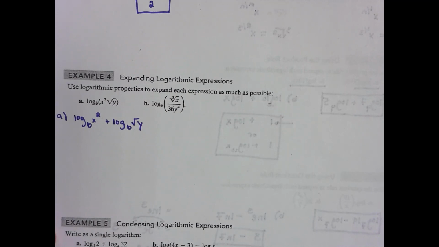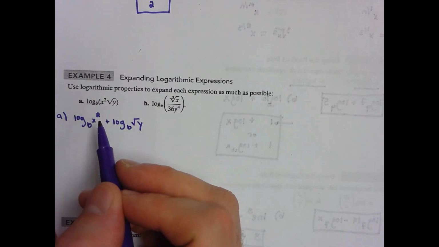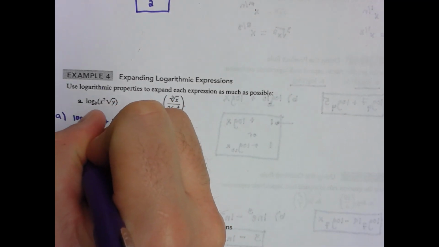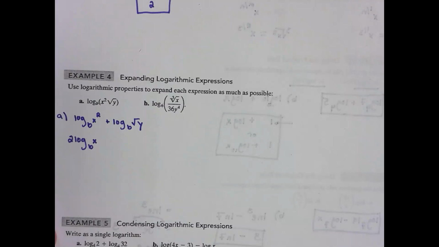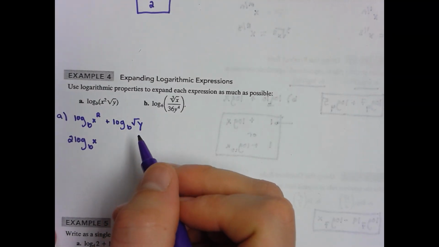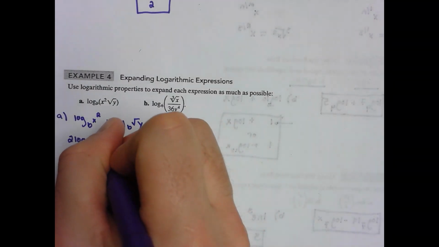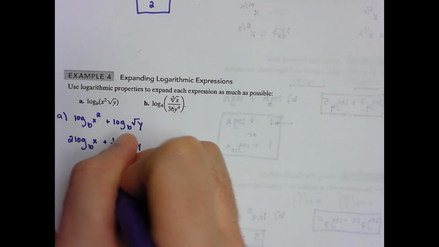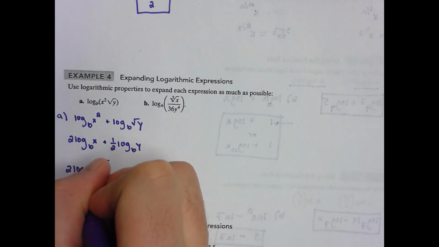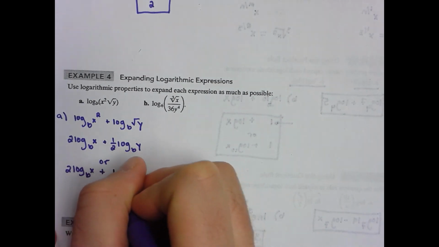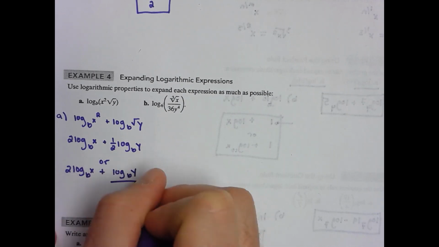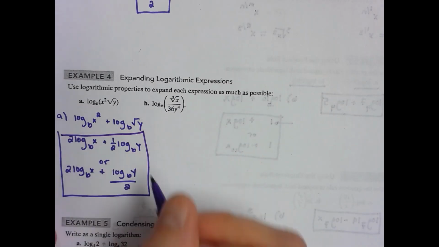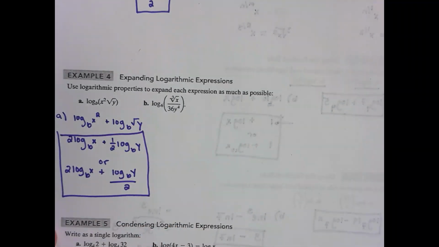So then again, I'm like, okay, what do I know that I can do? I know that the exponent of 2 can become the coefficient, making this 2 log base b of x. And then I know that root y, that's really y to the 1/2. So that really ends up making this 1/2 log base b of y. And another way that you could write this is 2 log base b of x plus log base b of y, which is getting divided by 2. Either answer is going to work there. Math Excel will take either answer there also.